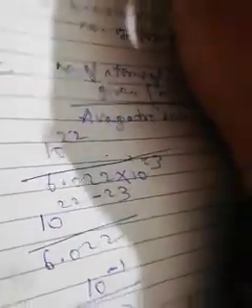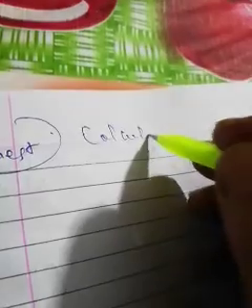This is true in case of compounds also. So let us solve another question of the mole concept. The question is: calculate the mass of the following.